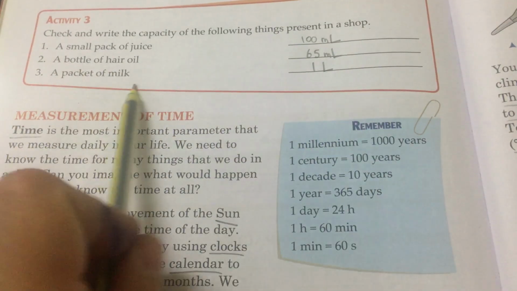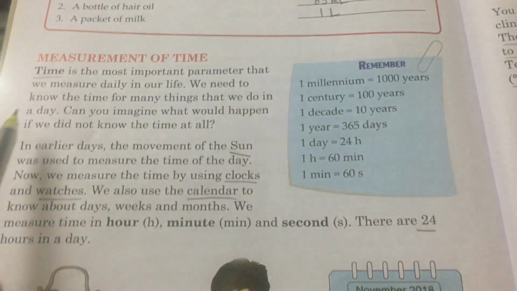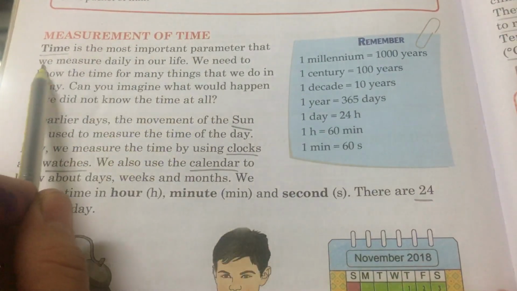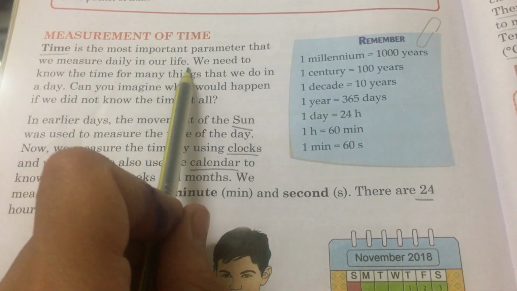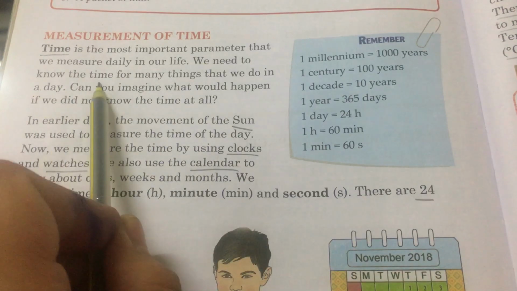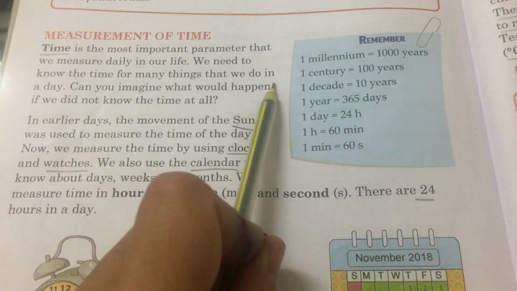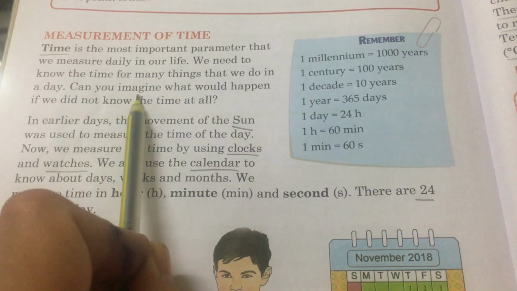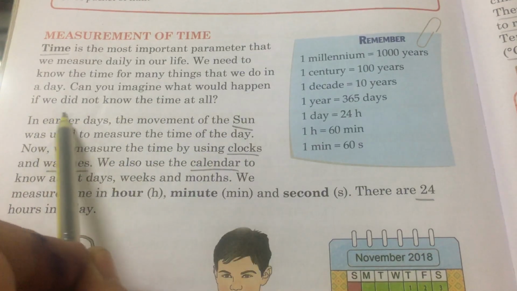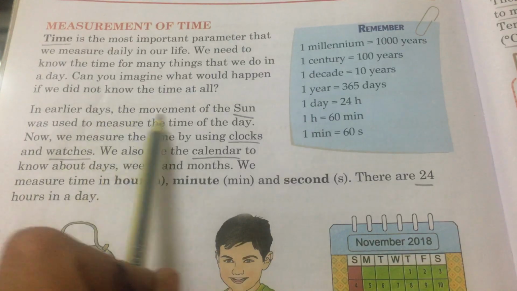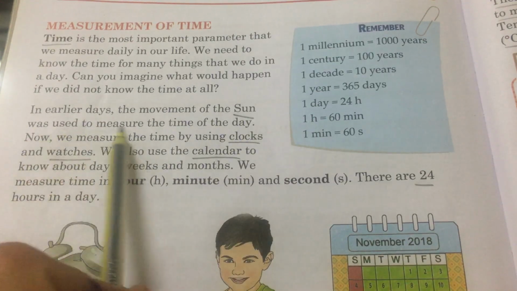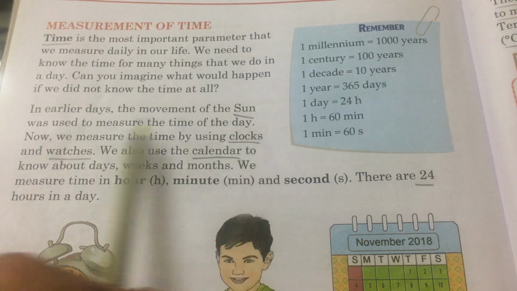And a packet of milk is 1 liter. Now, measurement of time. Time is the most important parameter that we measure daily in our life. We need to know the time for many things that we do in a day. Can you imagine what would happen if we did not know the time at all? In earlier days, the movement of the sun was used to measure the time of the day.